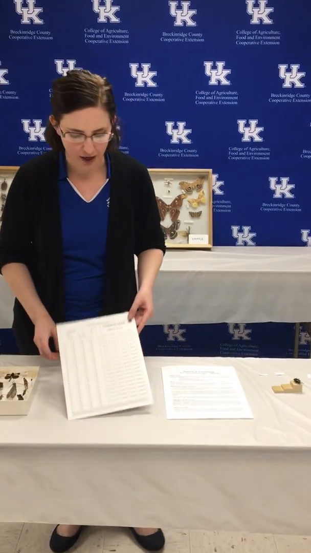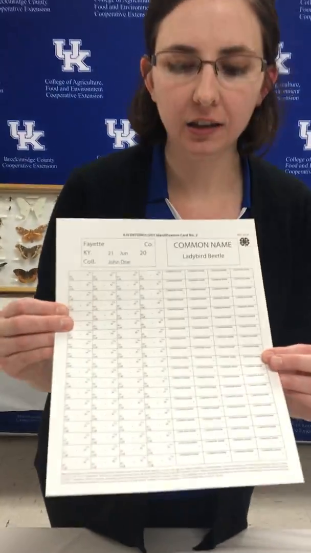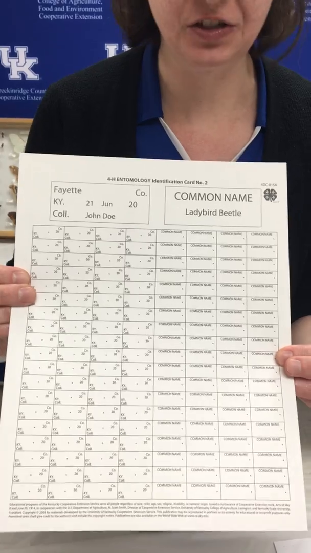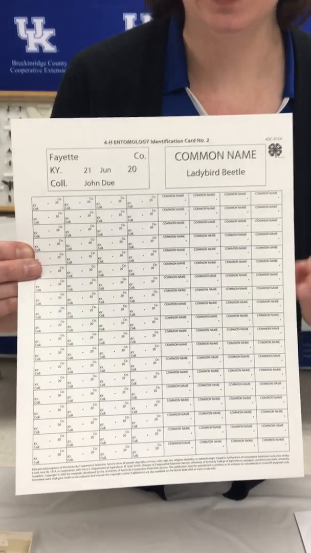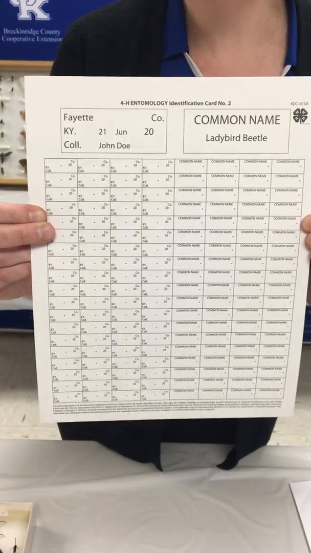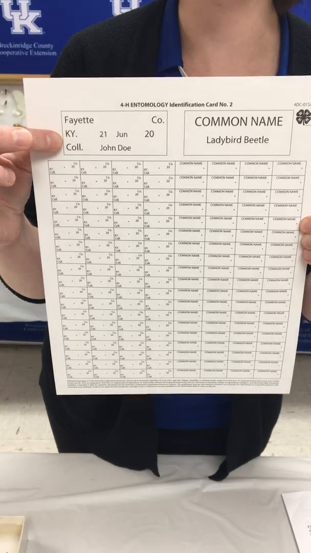The other resource that was mailed out to all of our 4-H Bug Club members was the labels. Now I've printed this on white cardstock. It'll make it a little thicker, a little more rigid, it'll last longer. And you can see that this one page has both types of labels. They're enlarged at the top of the page if you look here.